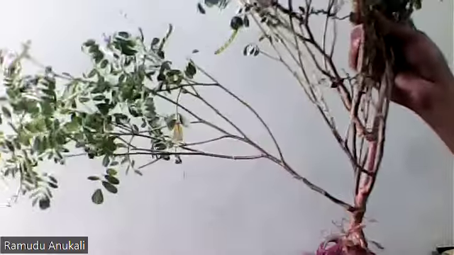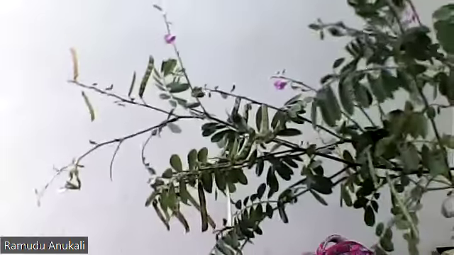The root system is taproot system, and the leaf is mainly a compound leaf.